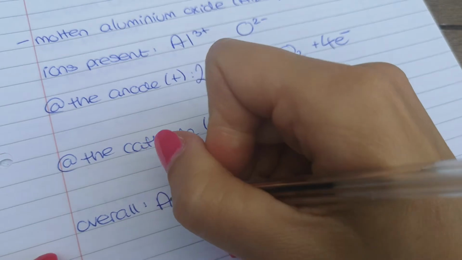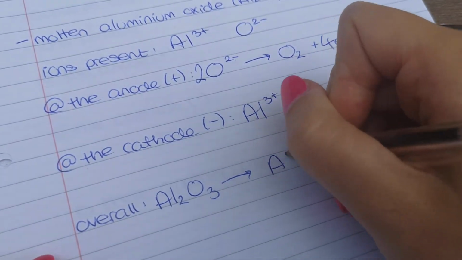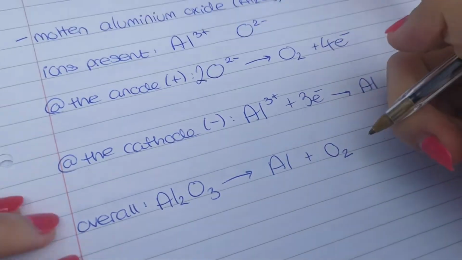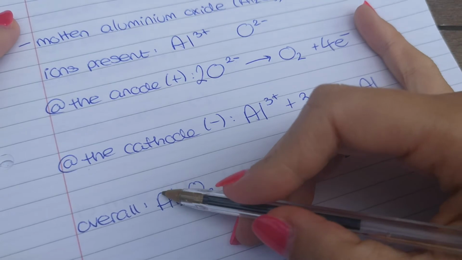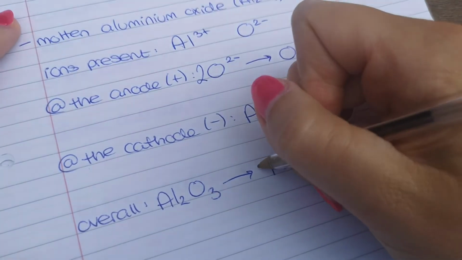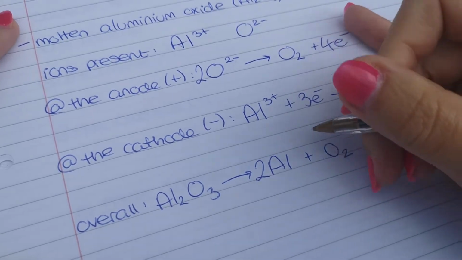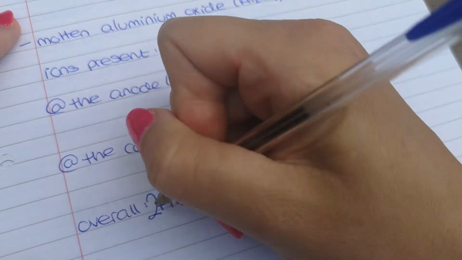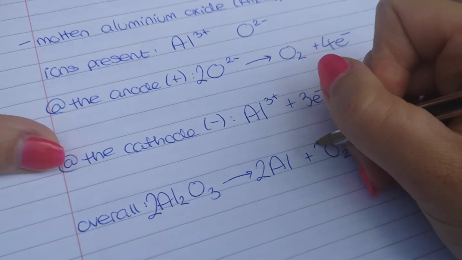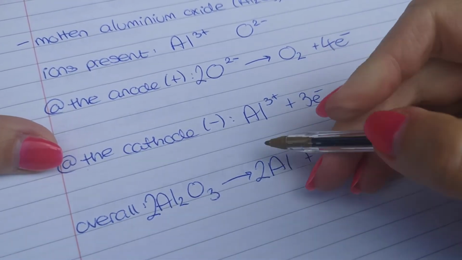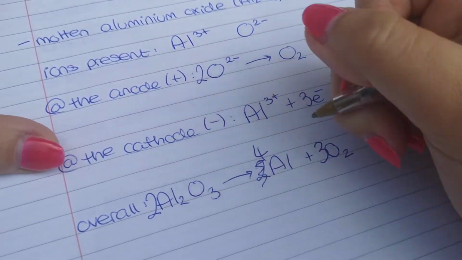So we started with Al2O3. We've ended up with aluminium and oxygen, and then we need to make sure that equation is balanced. I've got 2 aluminiums here on the left but only 1 here, so I'm going to pop a 2. I've got 3 oxygens here and 2 oxygens here. Now we don't like odd numbers, so I'm going to double this end, and that gives me 2 times 3, which is 6 oxygens, so I'll pop a 3 here in front of my oxygen. You'll notice I've unbalanced my aluminiums. 2 times 2 is 4, so I'm going to change that to a 4.